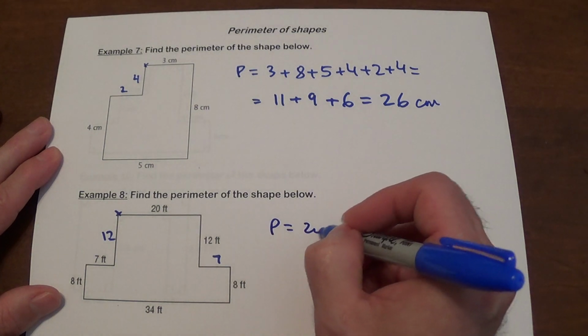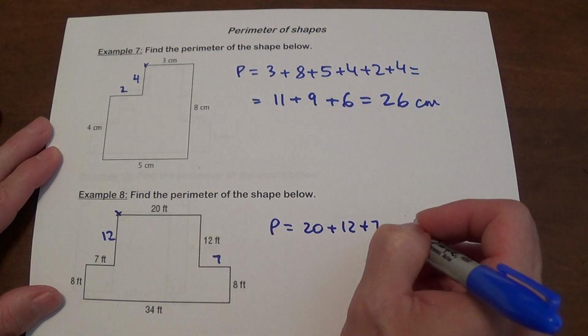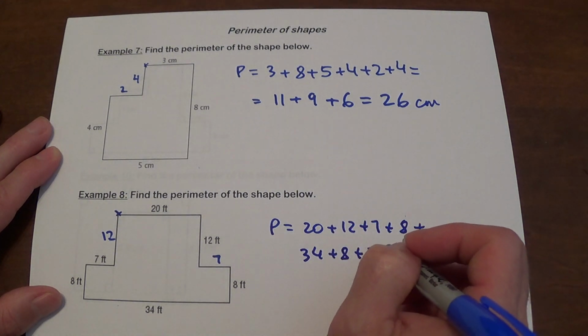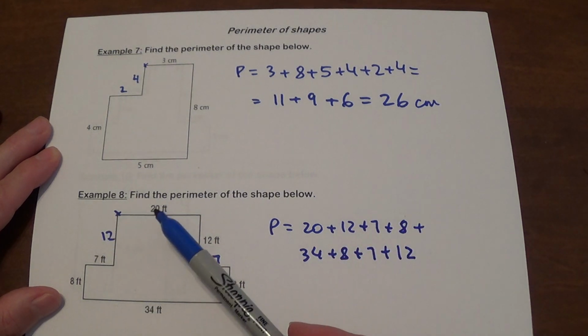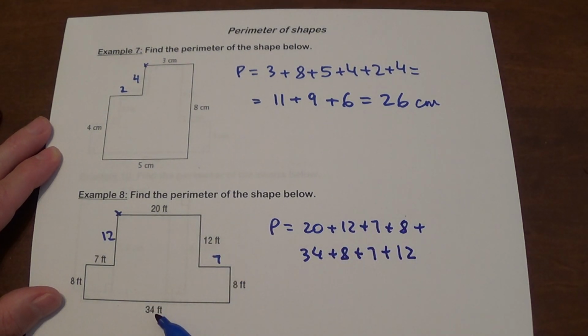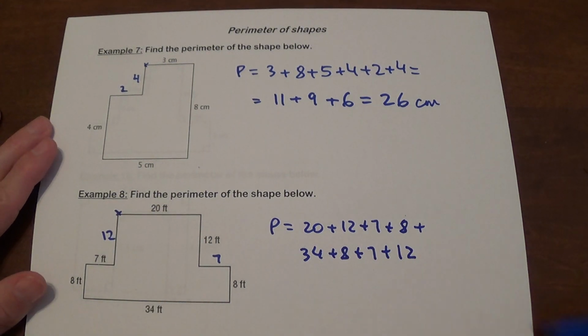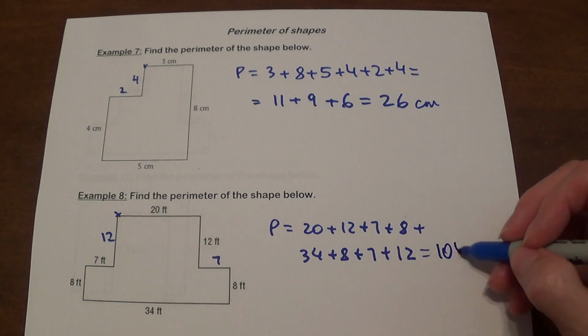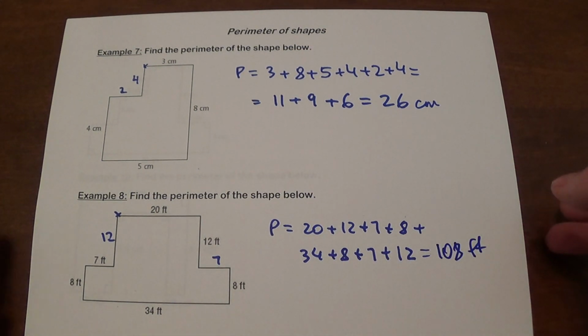So the perimeter is going to be 20 plus 12 plus 7 plus 8 plus 34 plus 8 plus 7 plus 12. Let's check. Okay, so we add all these together. I'm not going to do it in steps. I'm just going to add everything on the calculator. It's going to give us 108 feet. Okay, moving on.